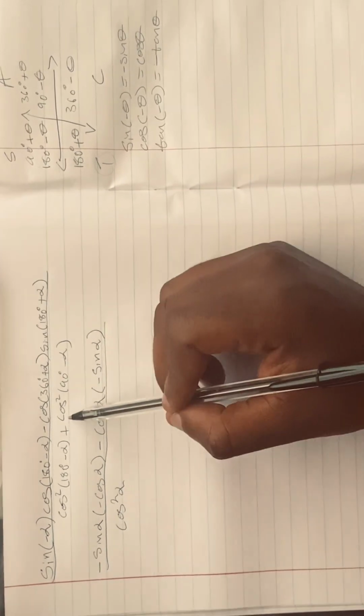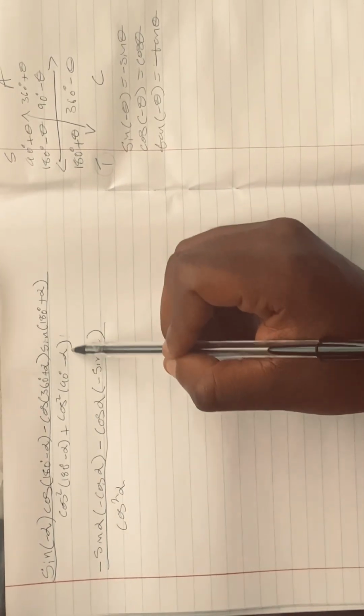Then check here, we have 90 minus, right? We all know from grade 11 that when there is a 90 minus, the trig ratio must change. It's either 90 plus or minus, the trig ratio has to change, right? If it's sine, it has to be a cos.